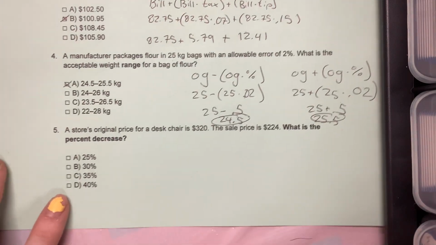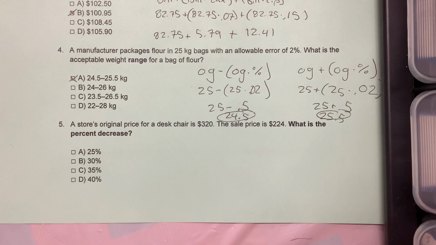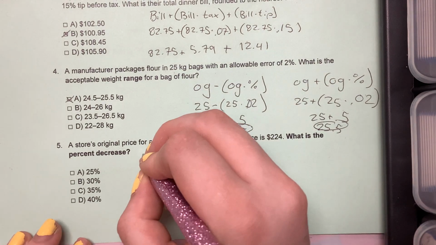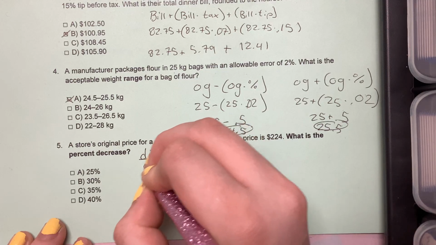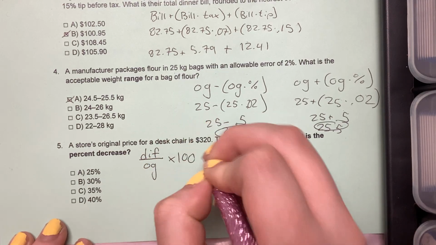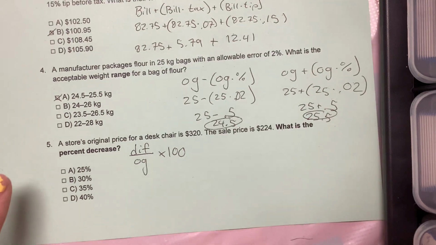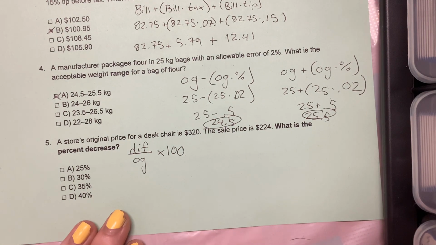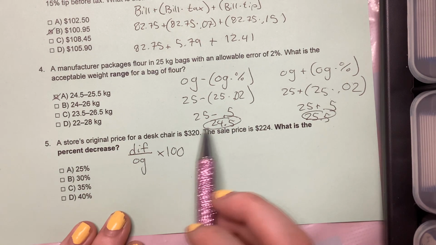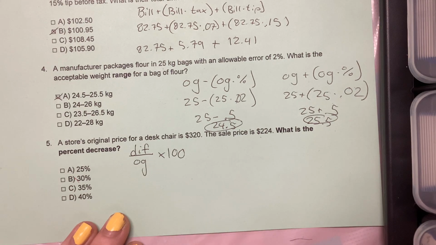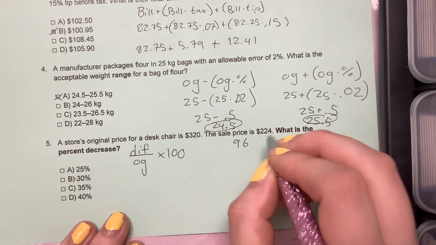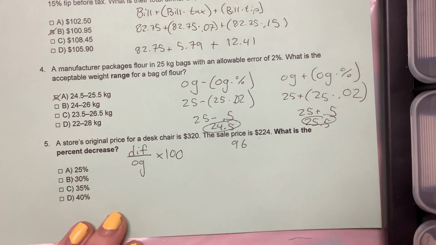Number 5. A store's original price for a desk chair is $320. The sale price is $224. What is the percent decrease? This is talking about a percent change. Your formula is going to be difference divided by original times 100. We've done this many times. Difference means subtract. We need to subtract first. 320 minus 224. It's going to be 96. Okay, that's what goes in your numerator.